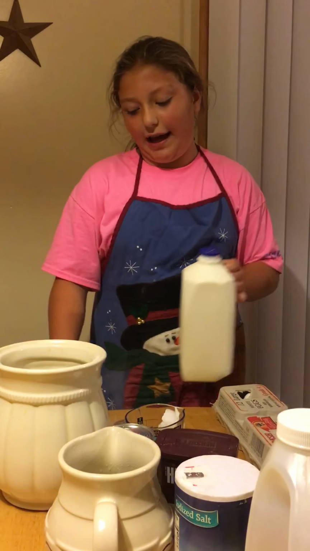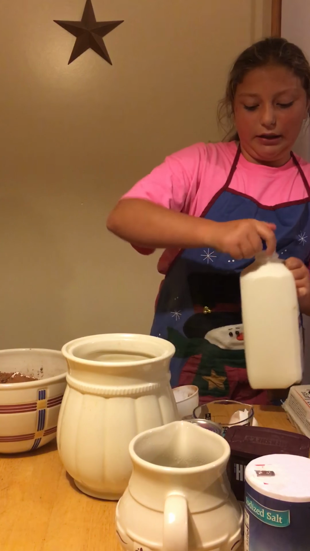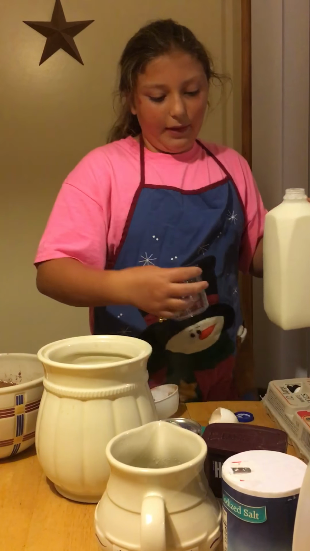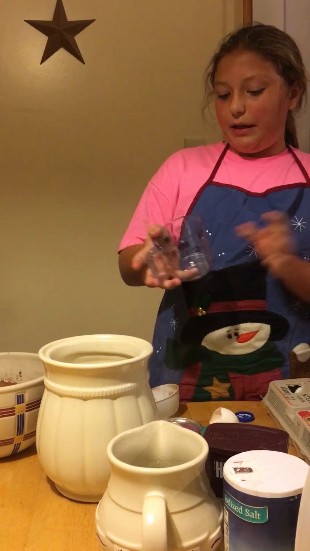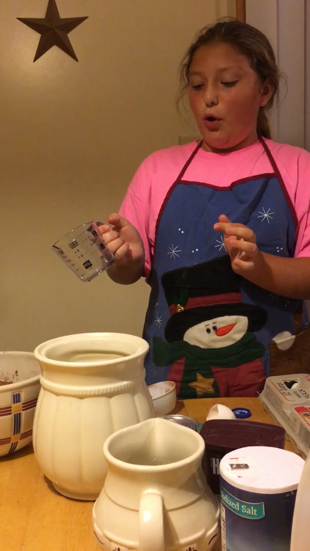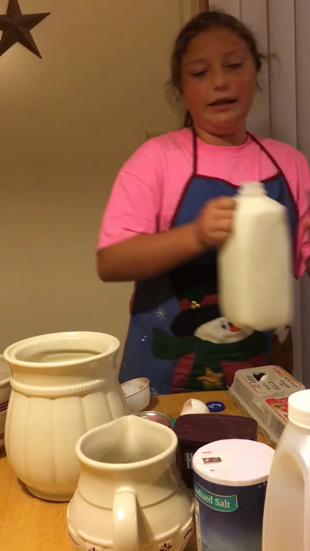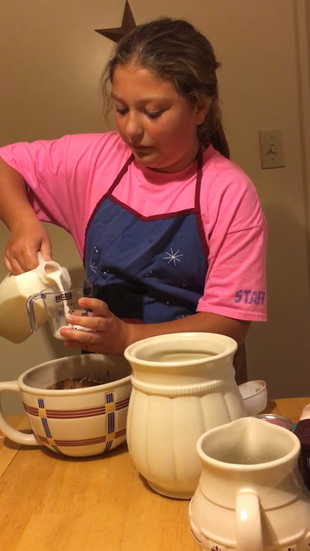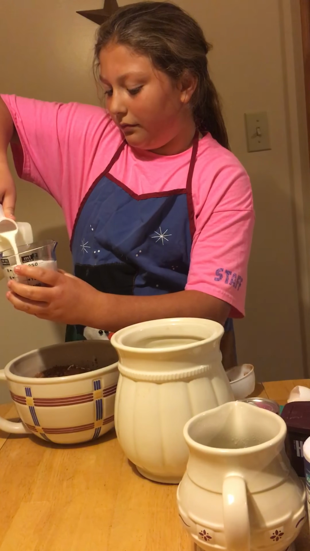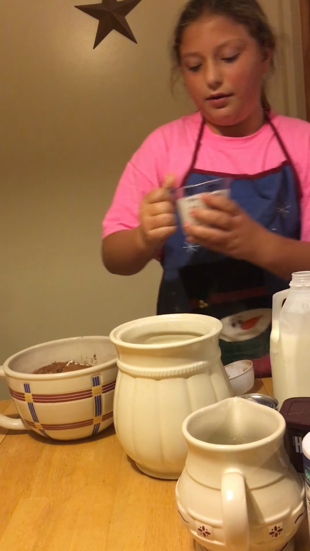And since I don't have a cup, you have to do 2 of your 1/2s. With my liquid cup, it shows 1/2 cup, but then it goes all the way up to 1 cup. So I will be taking 2 of my half cups. One cup. Pour it in.